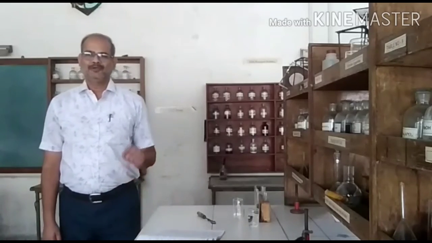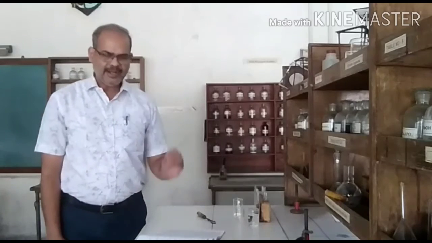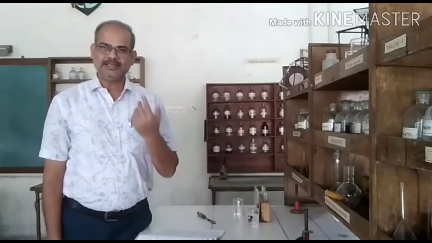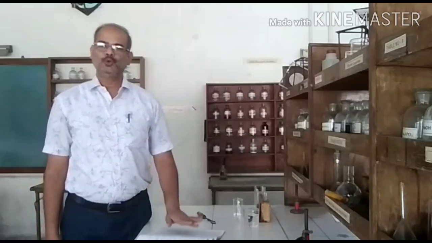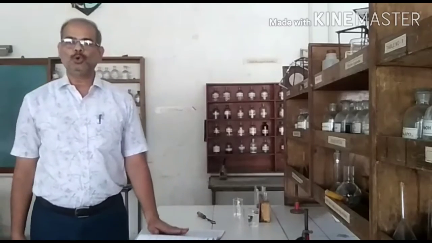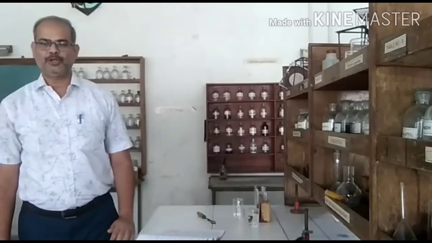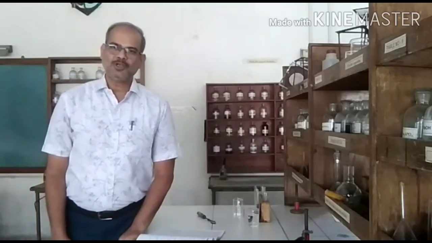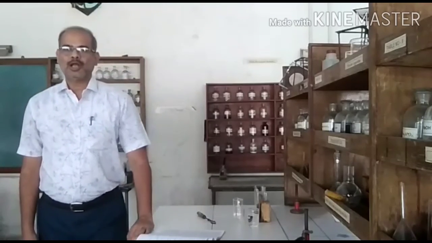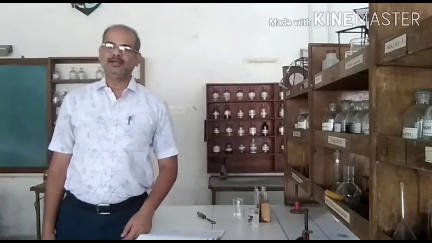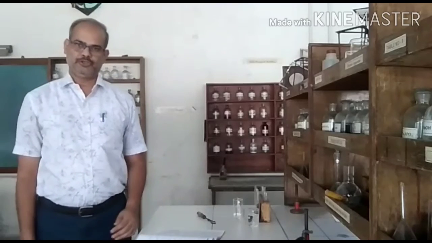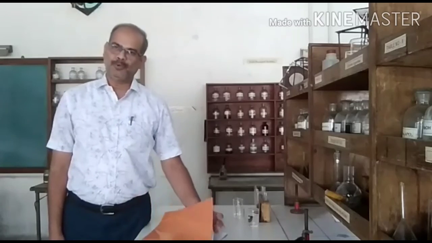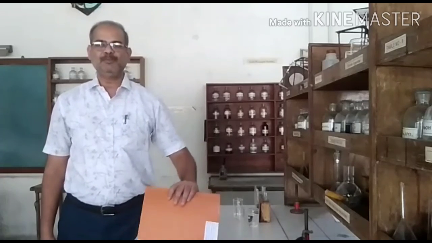So this is how, very systematically, reading carefully the handbook and understanding what you have to do, you can perform the experiment and score full marks in this particular practical. So this was how to detect the two acidic radicals from the given unknown mixture. I hope you people have understood it. Go through the handbook properly. It will be very simple for you people.